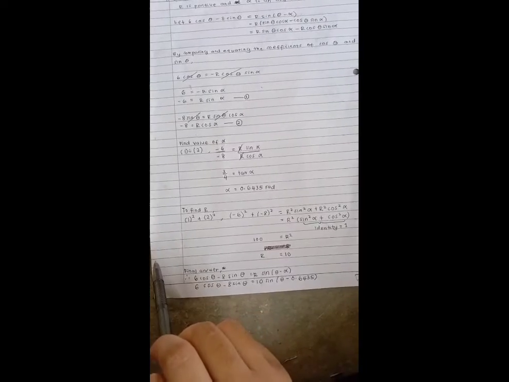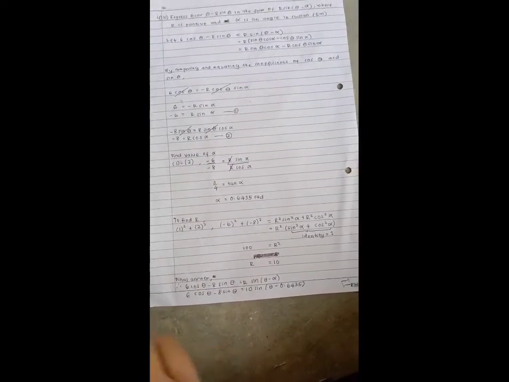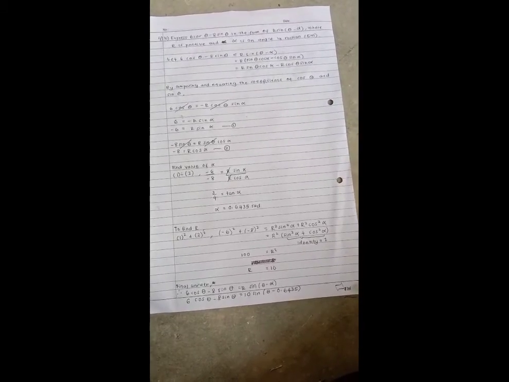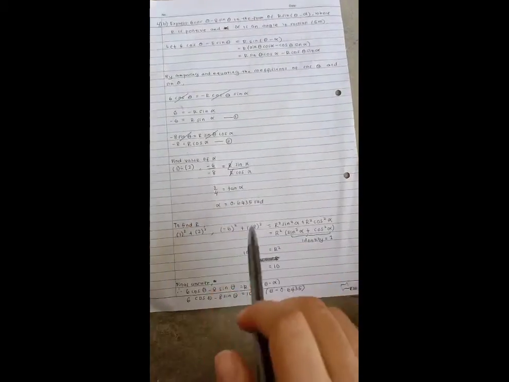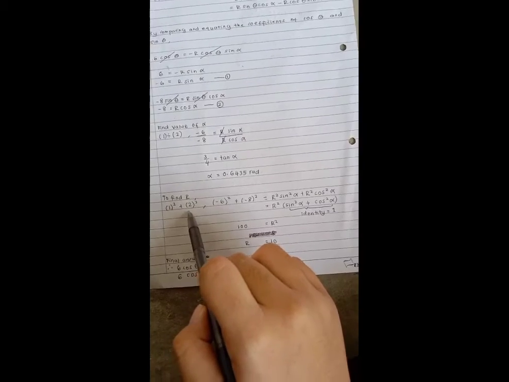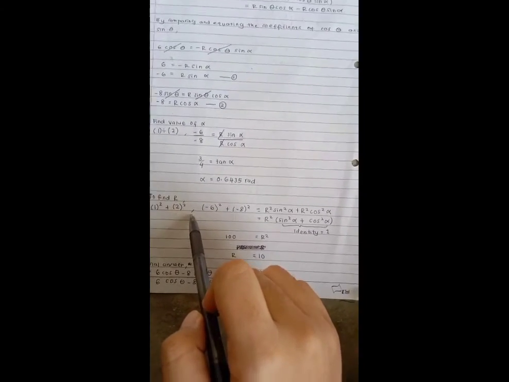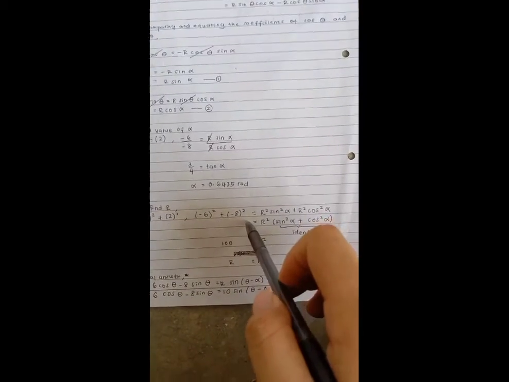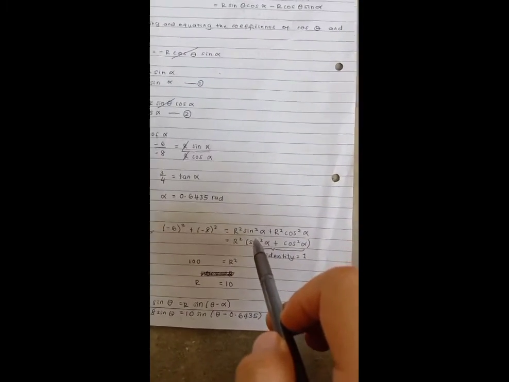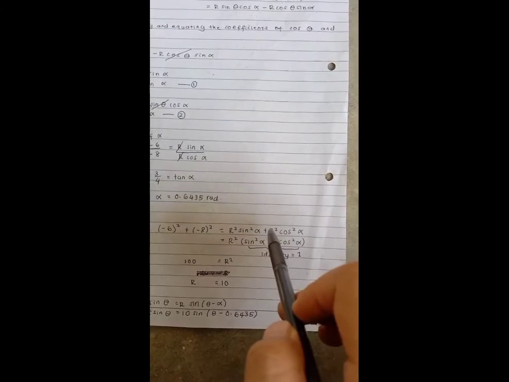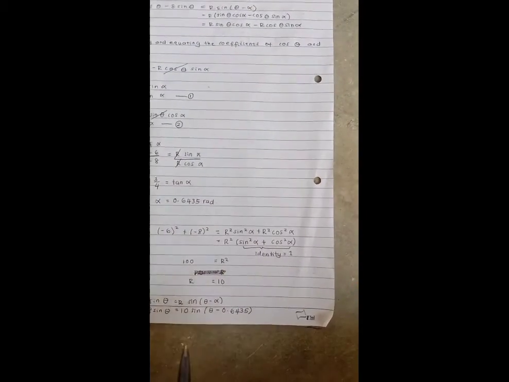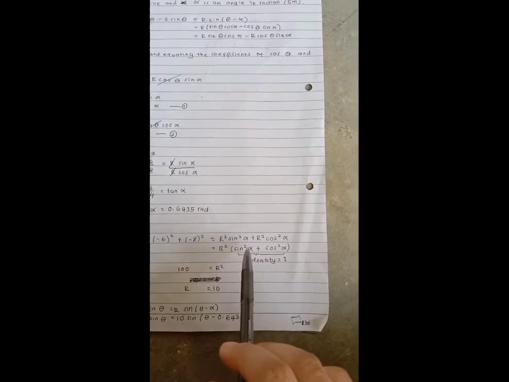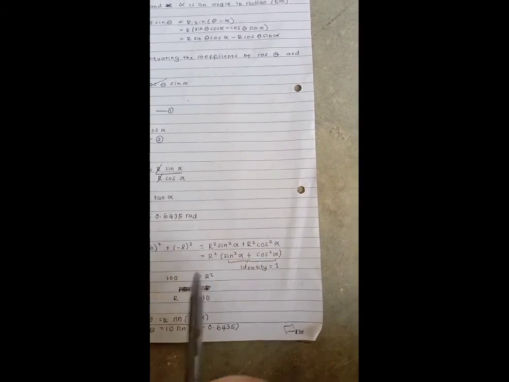Next, we can find the value of R. To find the value of R, we just square equation 1 plus equation 2. So we get -6 squared plus -8 squared equal to R squared sin squared alpha plus R squared cos squared alpha. So we factorize and then we get R squared in brackets sin squared alpha plus cos squared alpha.